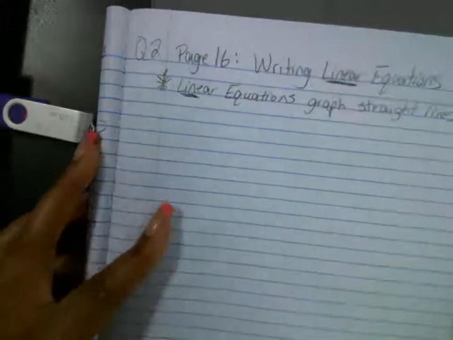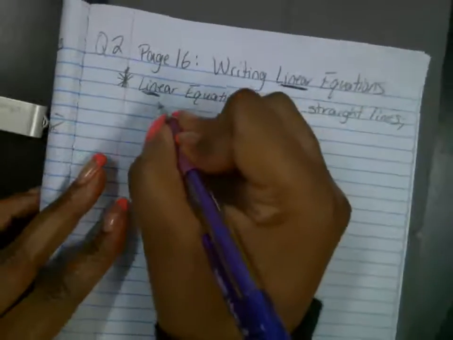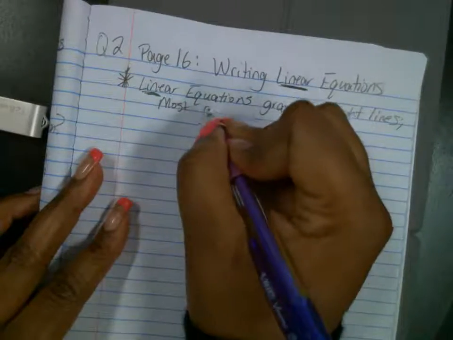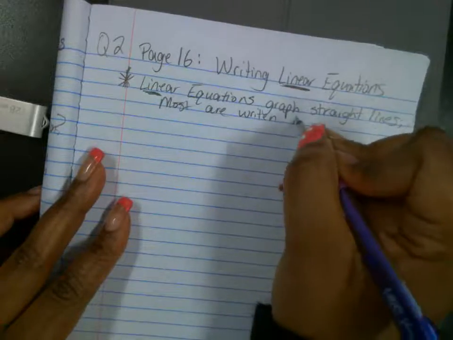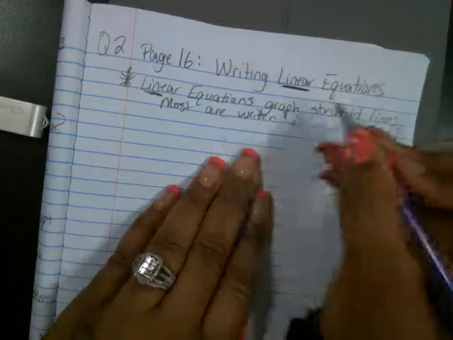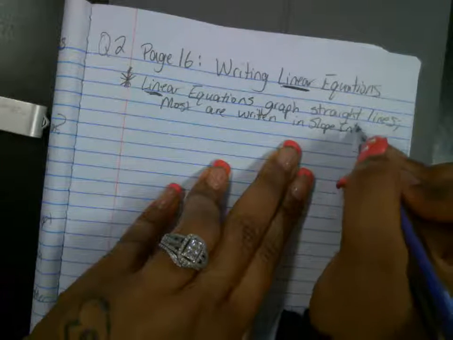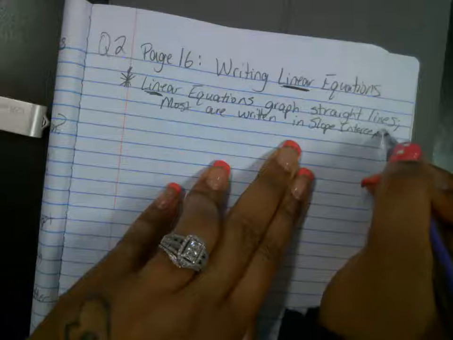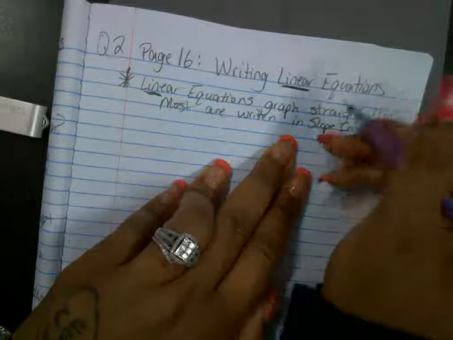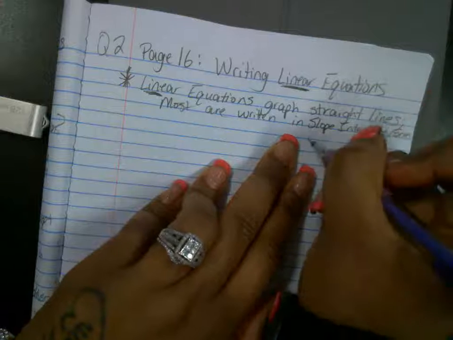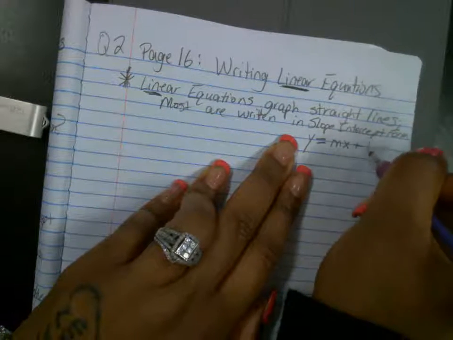Most linear equations are written in slope-intercept form, okay? Most are written in slope-intercept form. Miss Reyes, what in the world is slope-intercept form? I'm glad you asked me. That's such a good question, y'all. Y equals mx plus b.